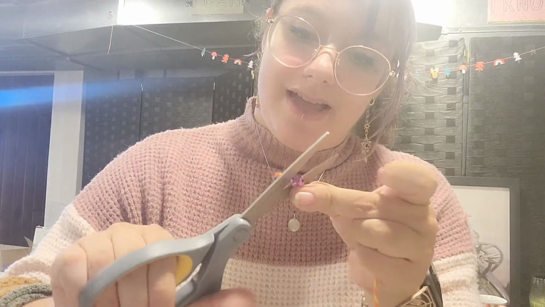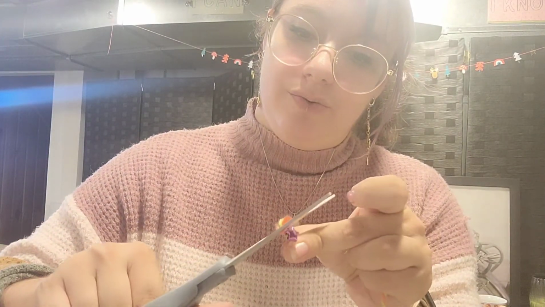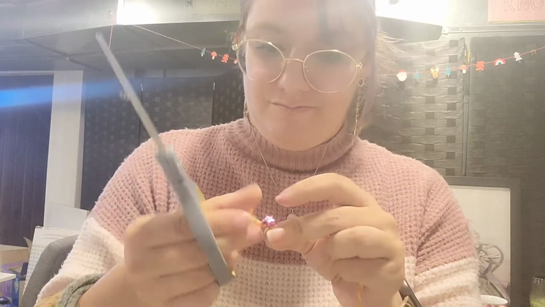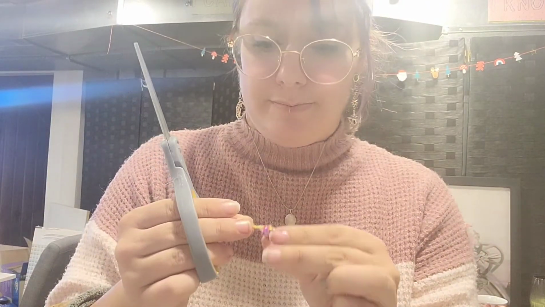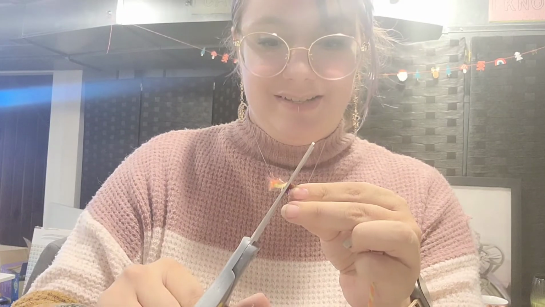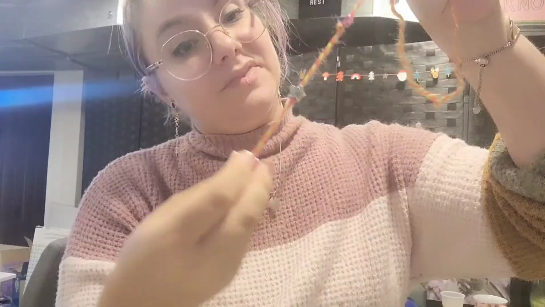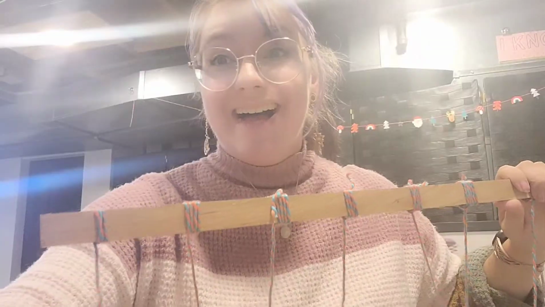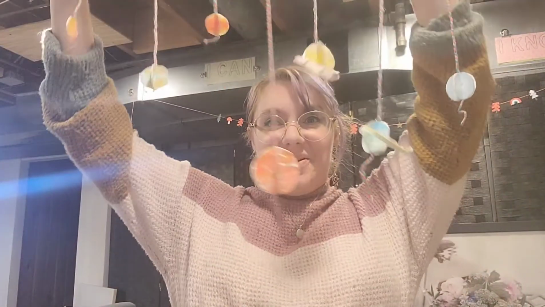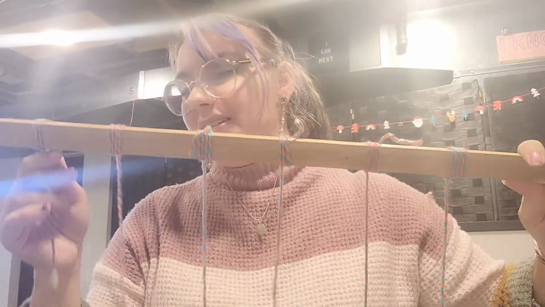Tie it tight. If you've got your hot glue handy, you can add a little dab to ensure that it doesn't untie. Up to you, totally optional. And then trim off the edge. Maybe wait for your hot glue to dry first. Snip, snip, snip. Ta-da! Side one, done. And there we go. Our planets are ready. And now we'll add our special stars.